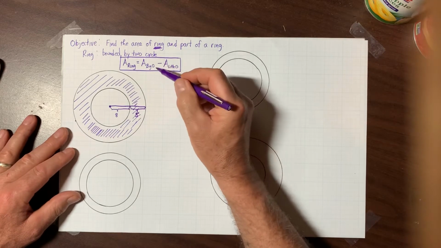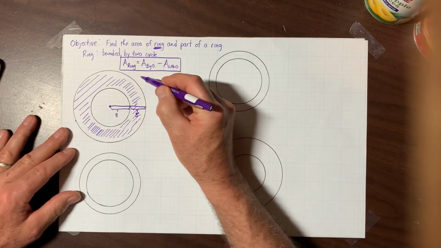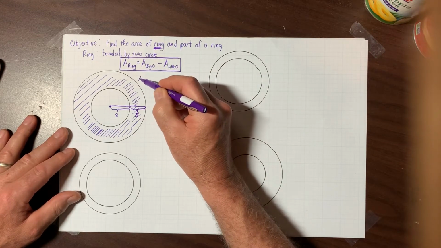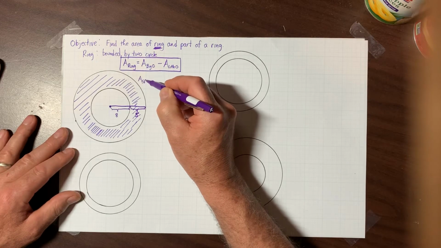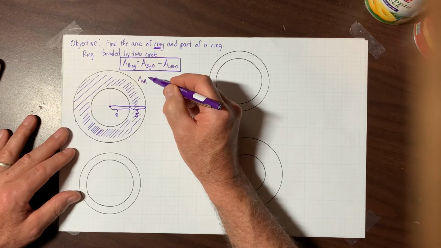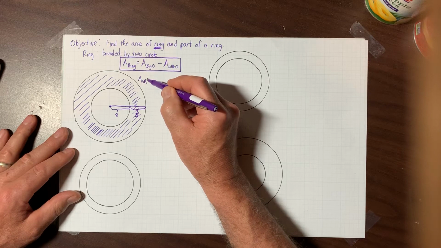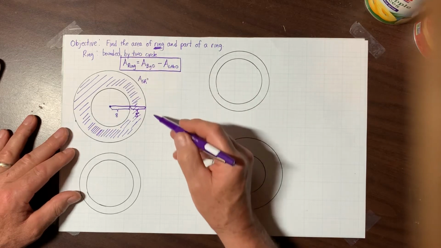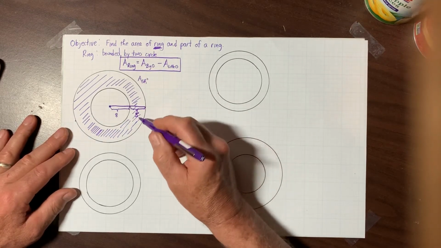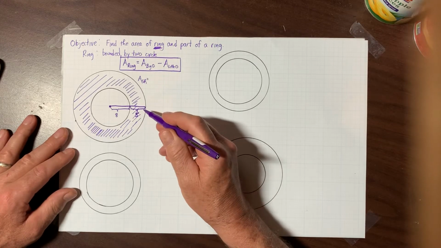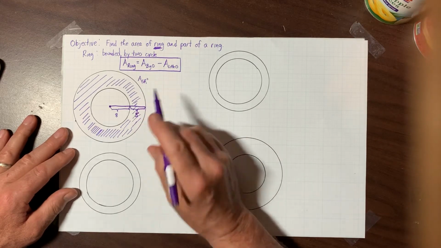So we're going to plug into our formula. We're going to find the area of the shaded region here. SR still stands for shaded region. It's just that in this problem, the shaded region is a ring. And that's going to equal the area of the big circle. Now, if there is anything that would be considered tricky about this problem, it is this.